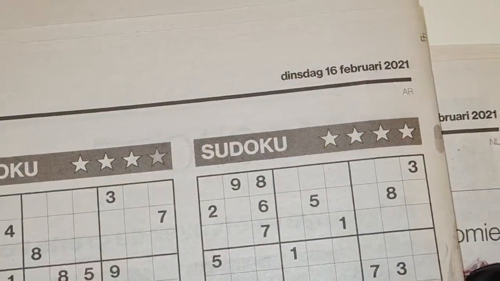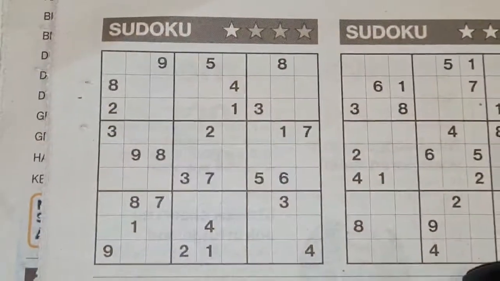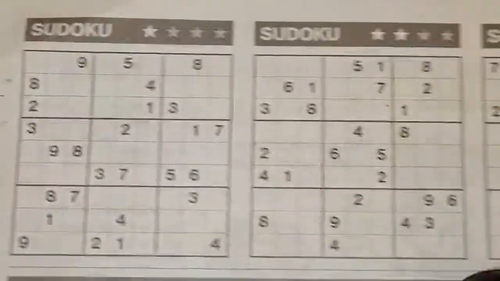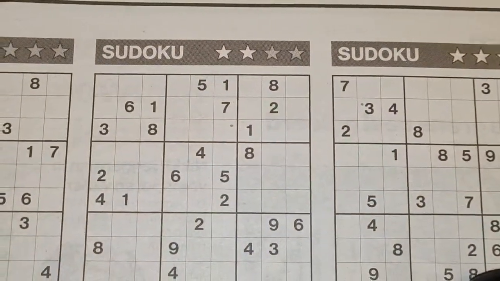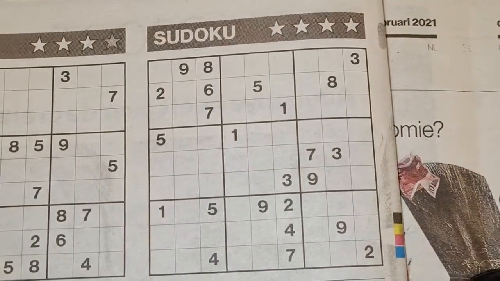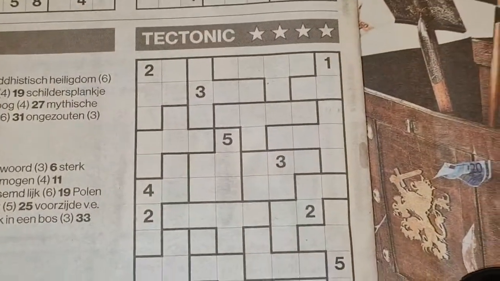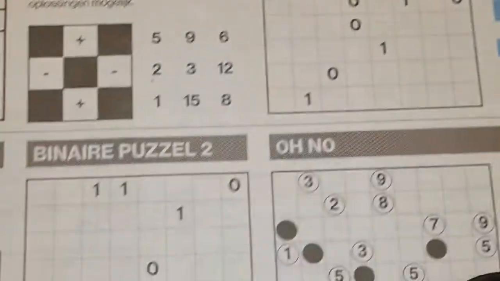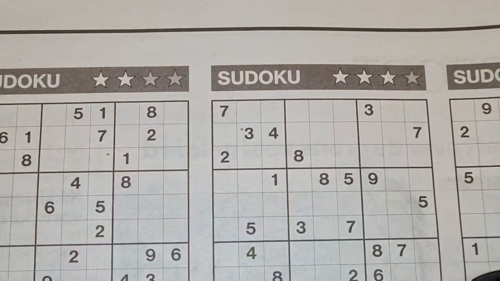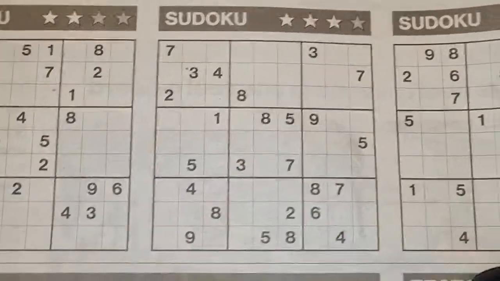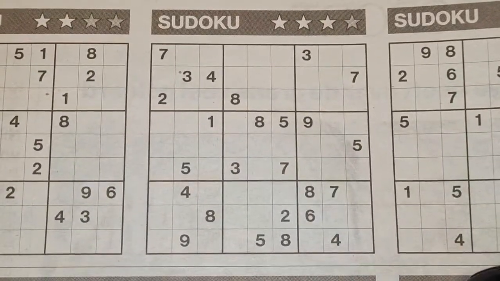We have here an additional set of extra Sudokus with 1 star, Sudoku with 1 star, Sudoku with 2 stars, Sudoku with 3 stars, Sudoku with 4 stars. Then we have here a tectonic with 4 stars, a tectonic with 1 star, binary number 1, and a binary number 2. So a total of 8 extra Sudokus. But first, we will solve this 3-star Sudoku.